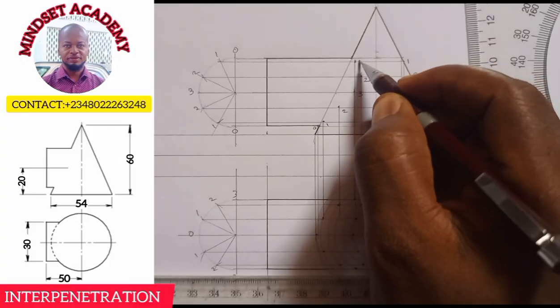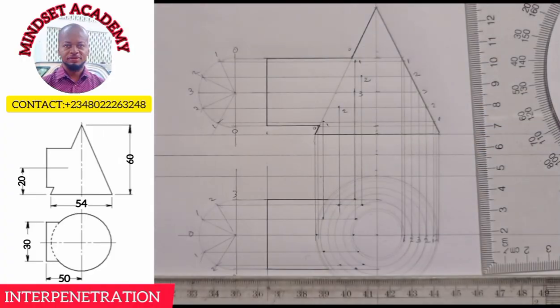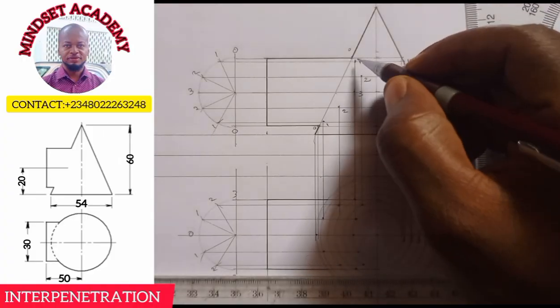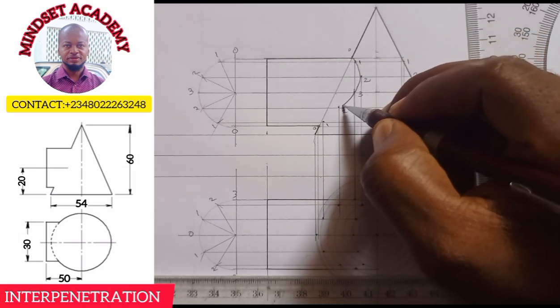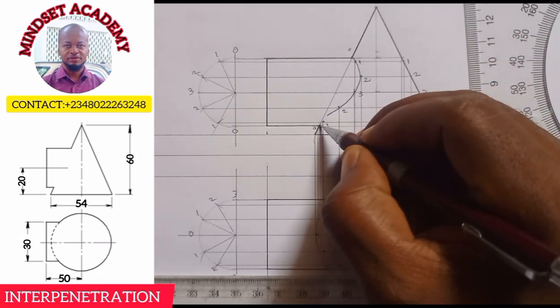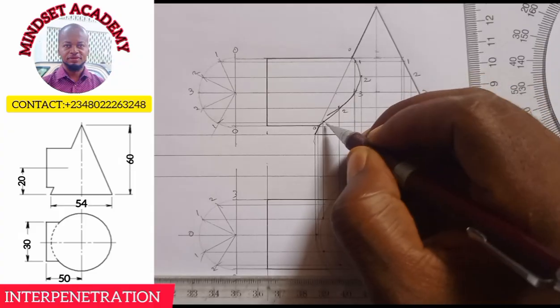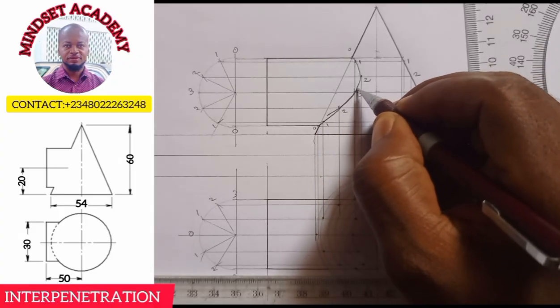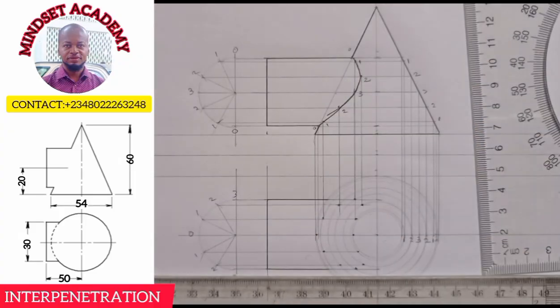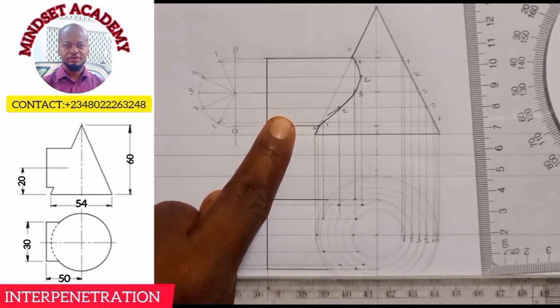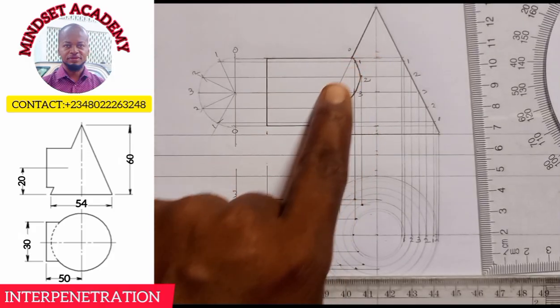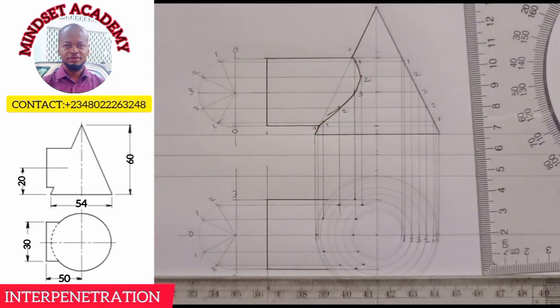So it's 2, 1, and what? 0. So you take your French curve. This is what we call the curve of intersection. That is our curve of intersection. So when you join this cylindrical pipe to this cone, this is the curve they are going to form, right?